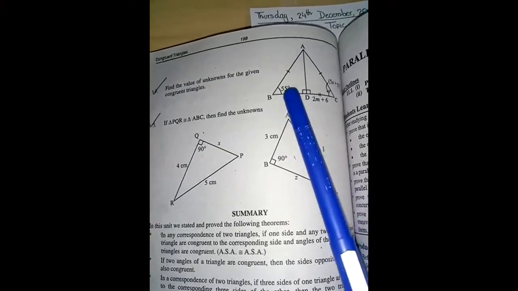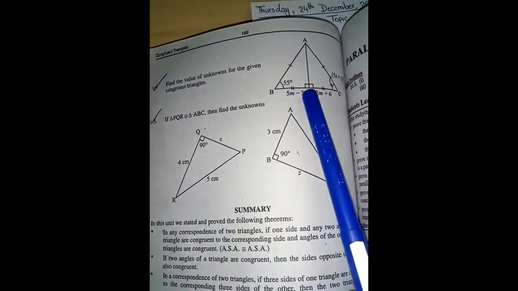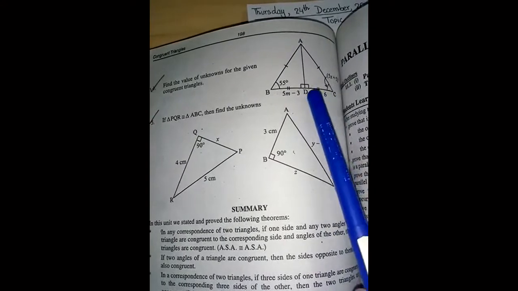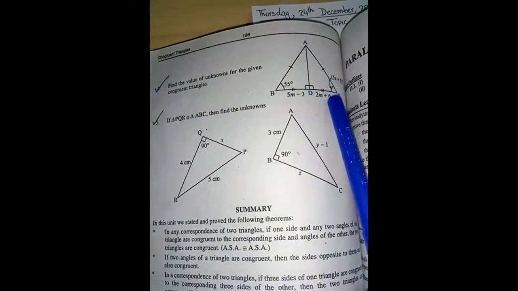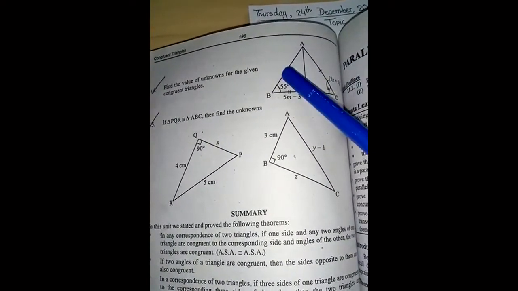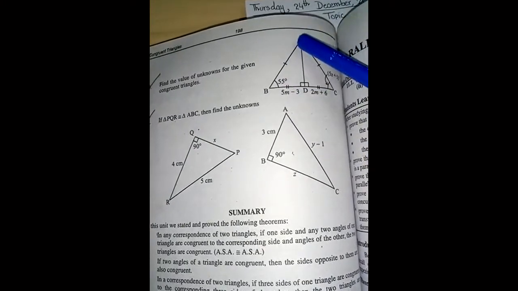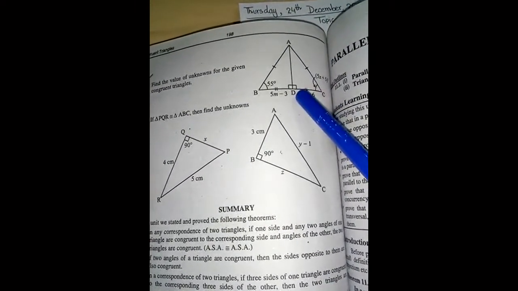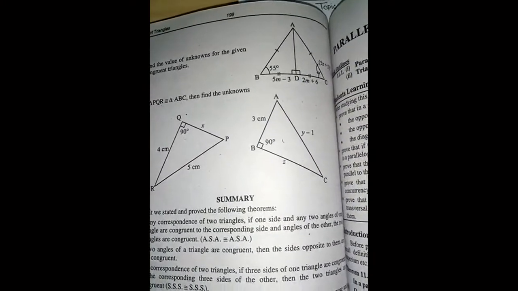It means BD is congruent to CD. Both are bases. And AB is congruent to AC. Both are hypotenuses. And AD is congruent to AD. This is the perpendicular, which is common in both triangles. So we will apply the HS postulate here. Clear? Now we will start the solution.